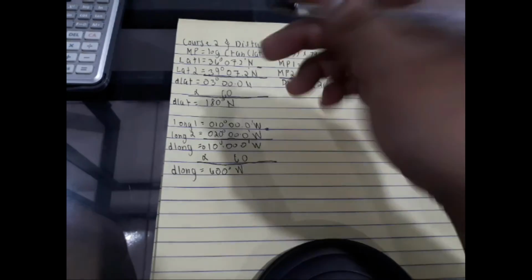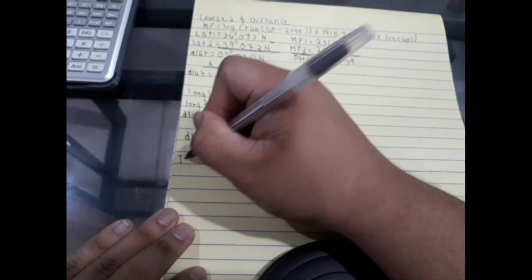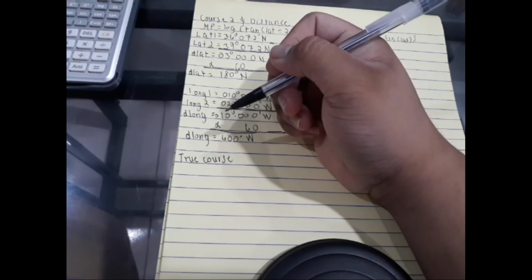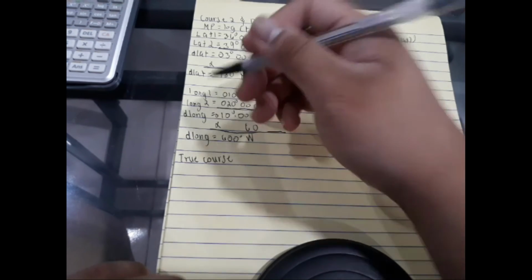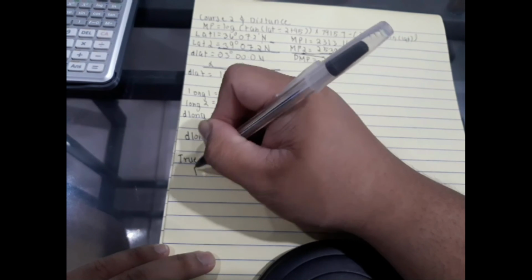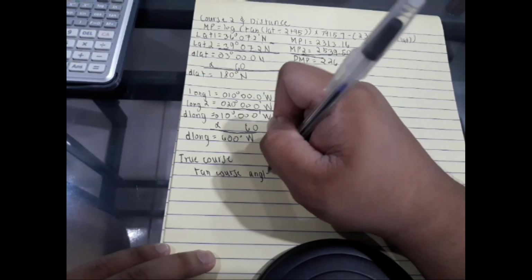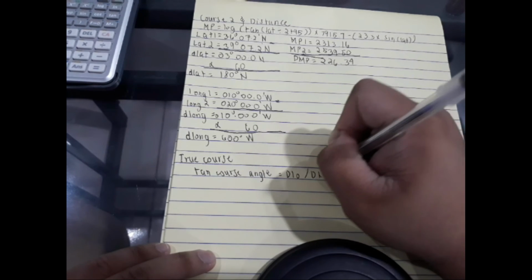So after that, we need to find, of course, the true course. The formula of the true course is tan course angle equals D long divided by DMP.